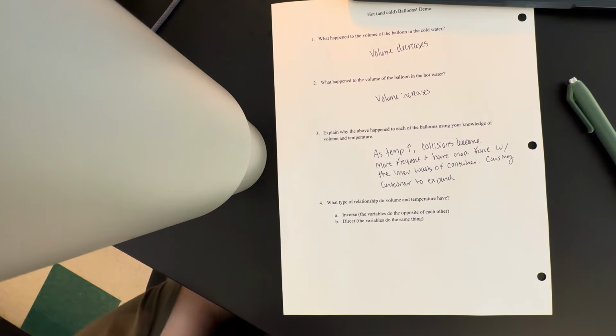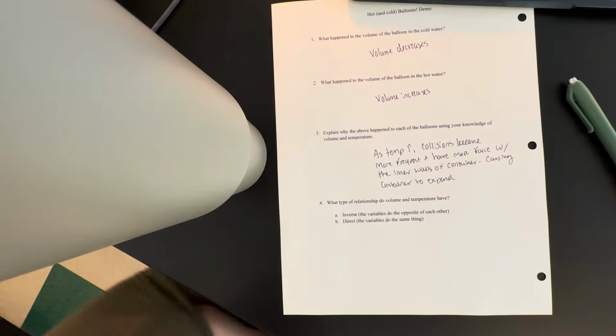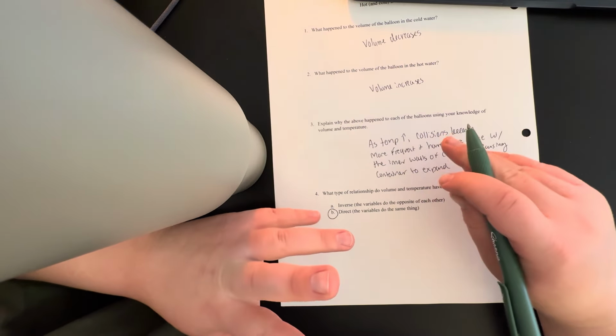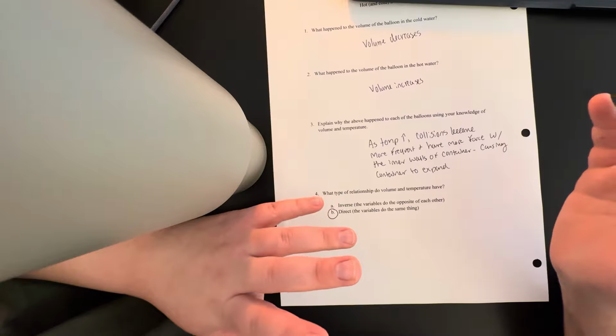Now the key for looking at Charles' Law is we need a flexible container, so a balloon works really nicely to show us this relationship. As we talked about a little bit earlier, this is a direct relationship. If one variable increases, the other variable increases, and vice versa.